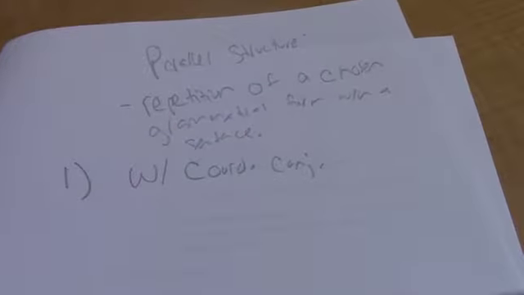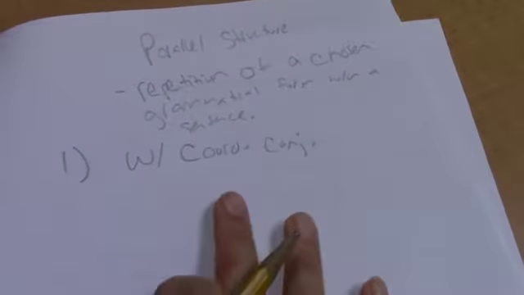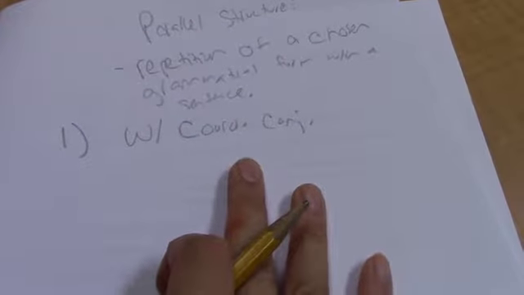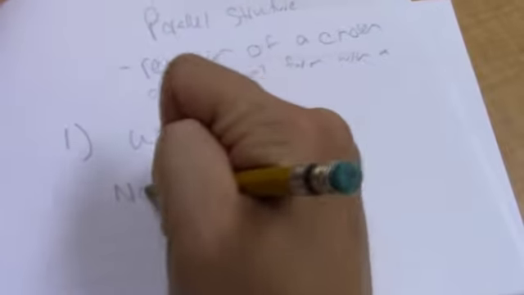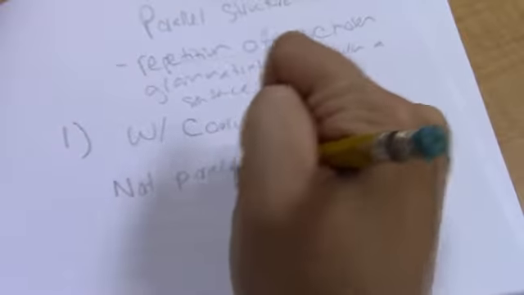These things are best explained through examples. When you connect two or more clauses with a coordinating conjunction, you want to make sure you use parallel structure. So for example, this is an example of something not parallel.